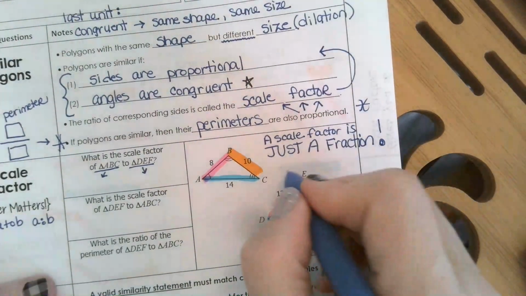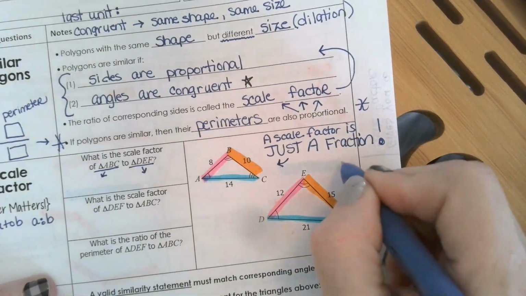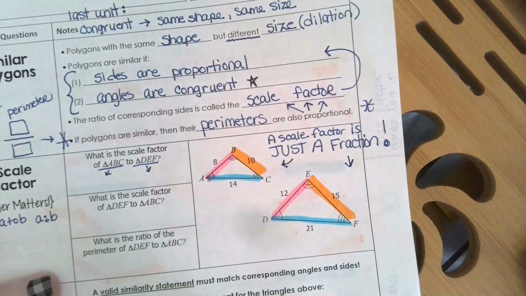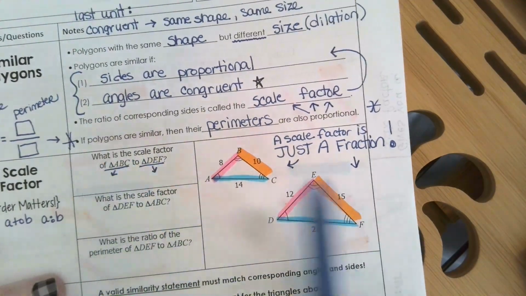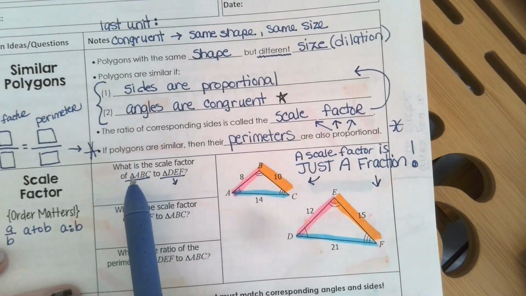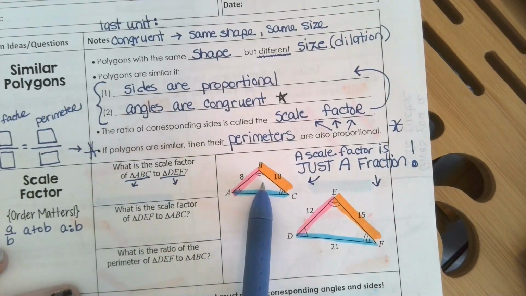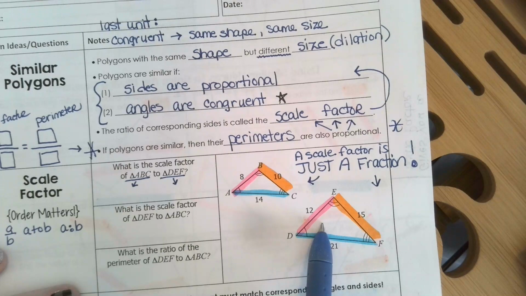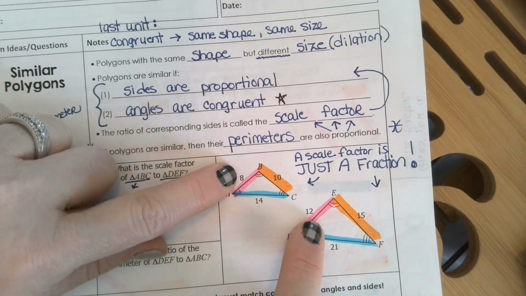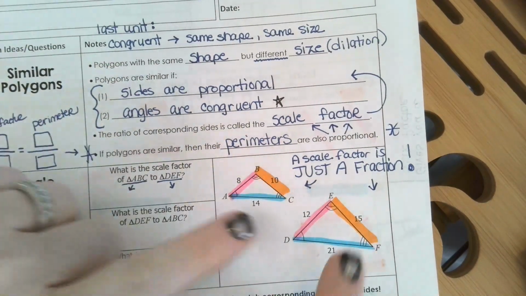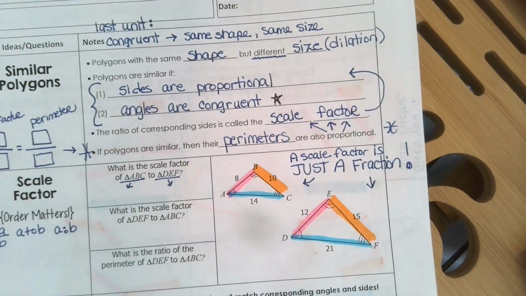Okay, it takes one number from here and one number from here. One number from this triangle over one number from this triangle. Because it's a triangle ABC first, we have to get the number here first, and then we use this number. Guess what? It doesn't matter if I pick the pink numbers or the orange numbers or the blue numbers. We're going to get the same answer because the scale factor has to work no matter which pair of sides we pick.